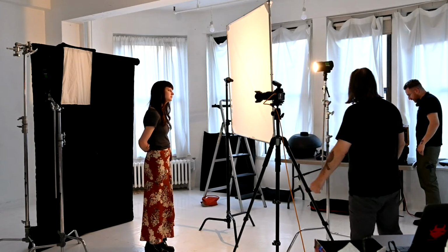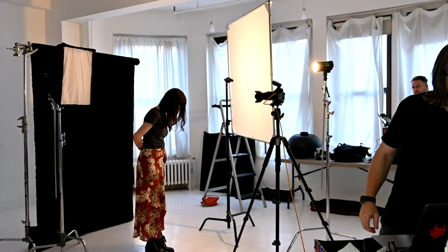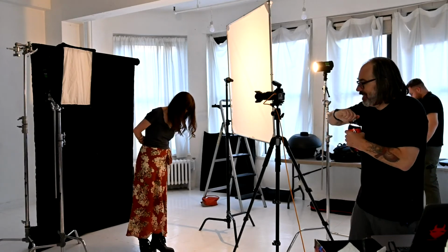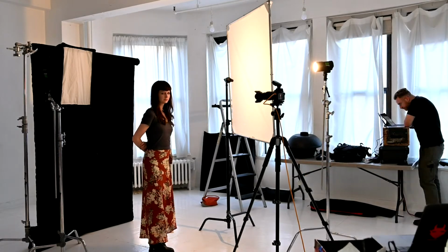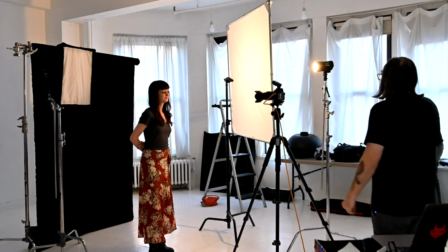Someone's asking, would a tube light be good for a hair light? In my experience, no, not unless you have it really close to somebody. Tube lights generally throw the light everywhere, and with a hair light, you really want a cutting edge so you can control where it falls. It wouldn't be the worst thing in the world to use for a hair light, but it wouldn't be my first choice.